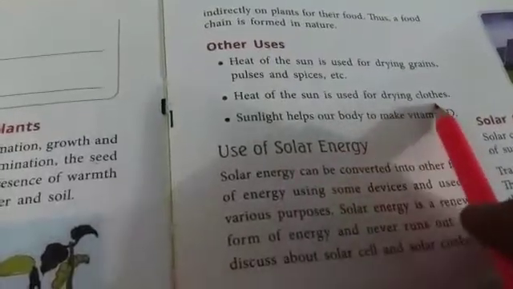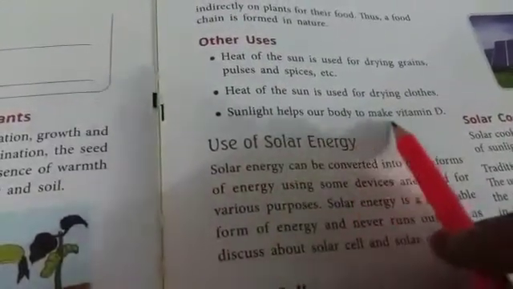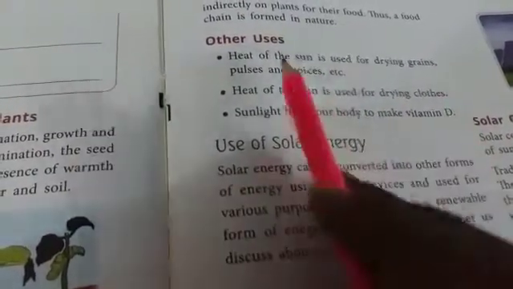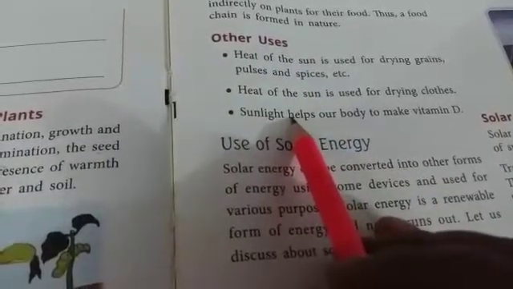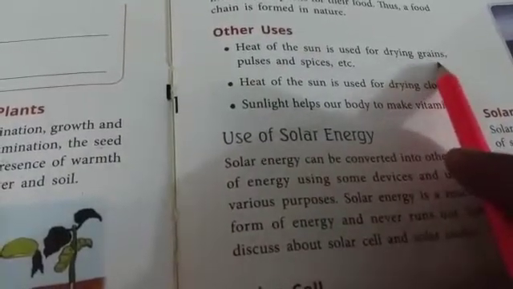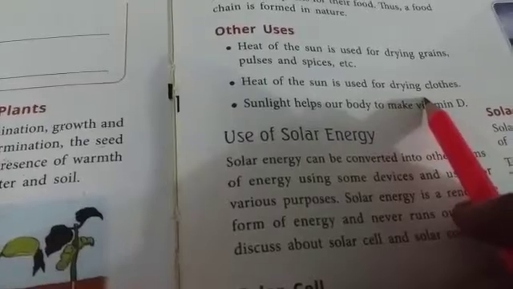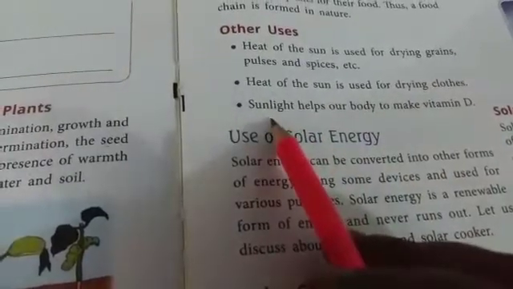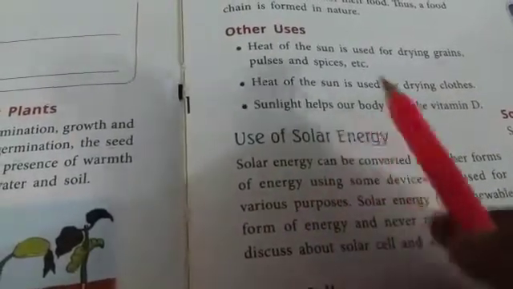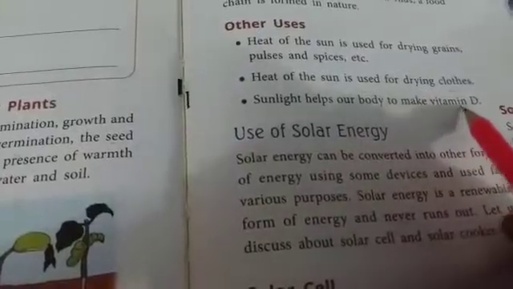Other uses: heat of the sun is used for drying grains, pulses and spices, etc. Heat of the sun is used for drying clothes. Sunlight helps our body to make vitamin D. These are the uses of the sun. It helps us in drying the pulses and grain. It helps us for drying our clothes, and sunlight helps our body to make vitamin D, which is very important for the growth of our body.